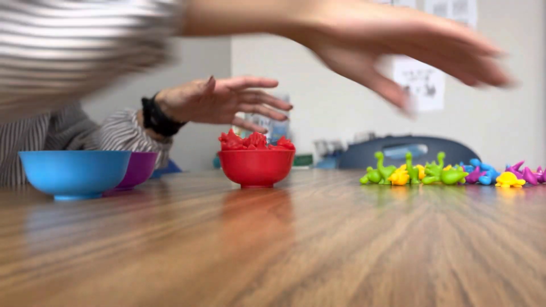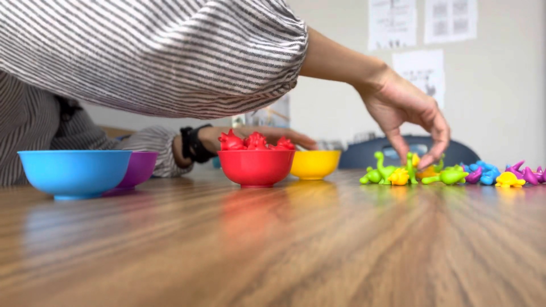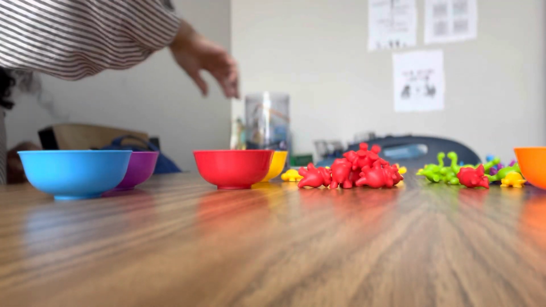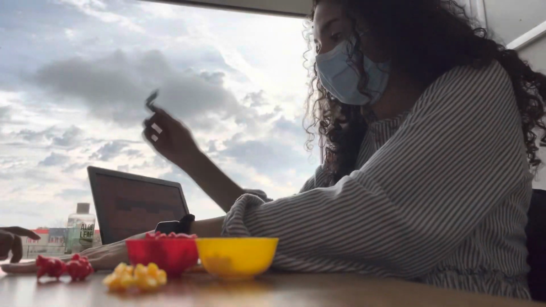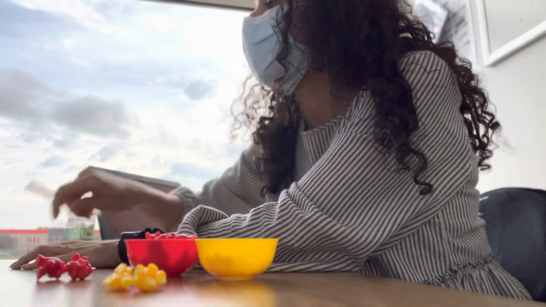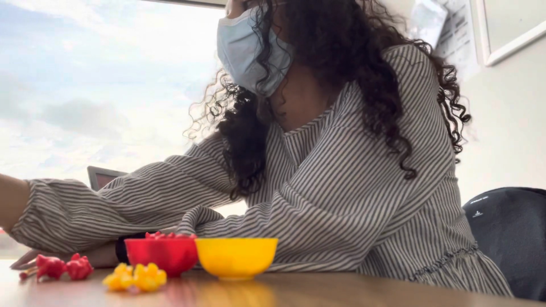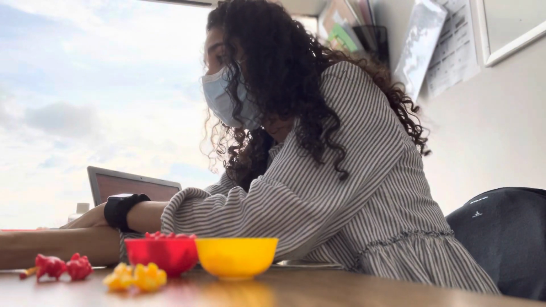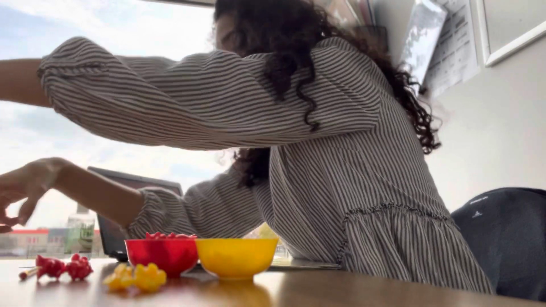If I'm having them do the R sound, for example, and I want them to say the color red, each time they produce that R sound in the initial position for the word red, I will say, okay, go ahead and put a red one in your bucket, or put a green one in your bucket. And at the very end of our session or activity or game, I will ask that student, hey, let me know how many green you have. How many red do you have?